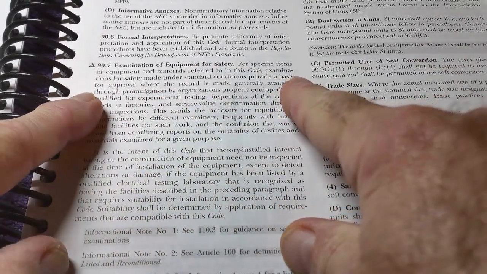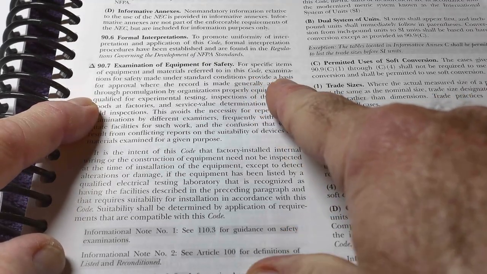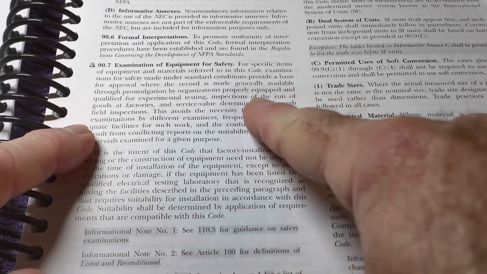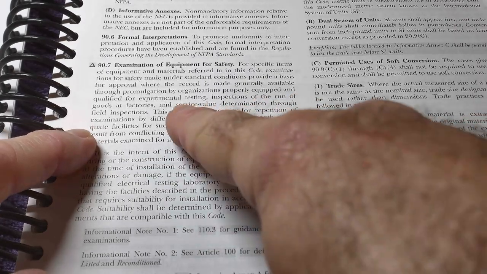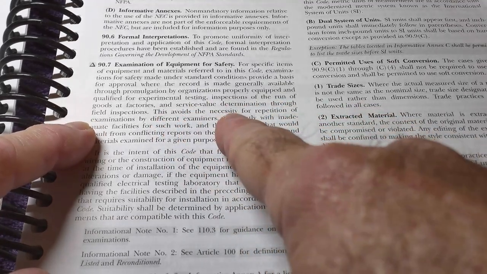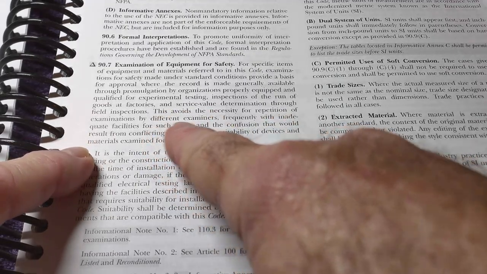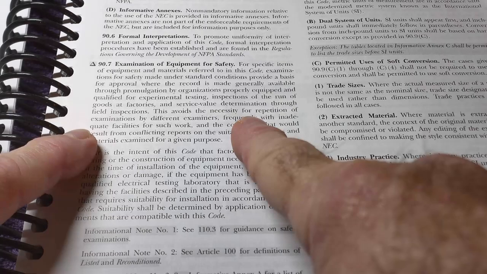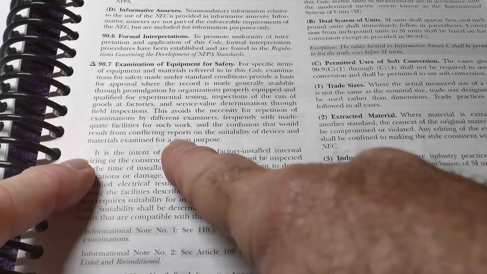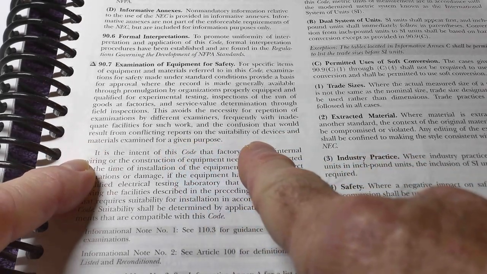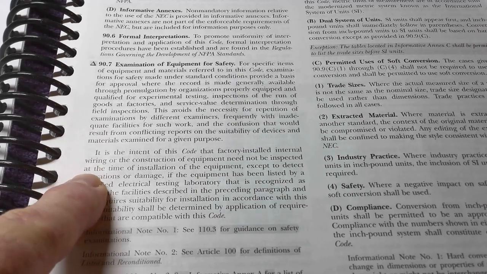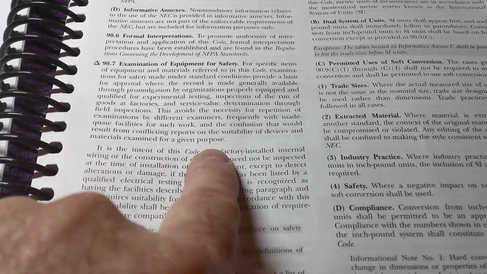It says for specific items of equipment and materials referenced in this code, examinations for safety made under standard conditions provide a basis for approval where the record is made generally available through promulgation by organizations properly equipped and qualified for experimental testing, inspections of the run of goods at factories, and service value determinations through examinations by different examiners, frequently with inadequate facilities for such work, and the confusion that would result from conflicting reports on the suitability of devices and materials examined for a given purpose.